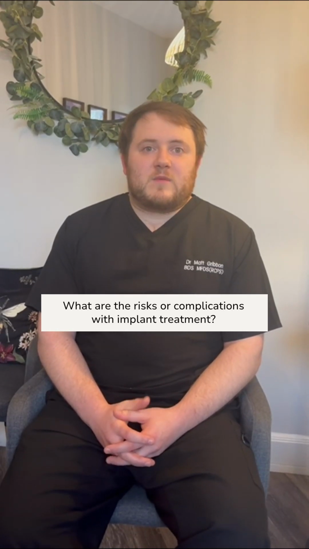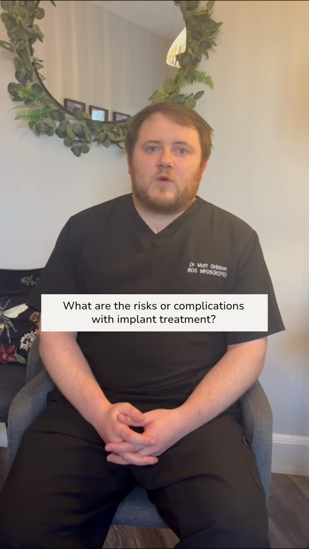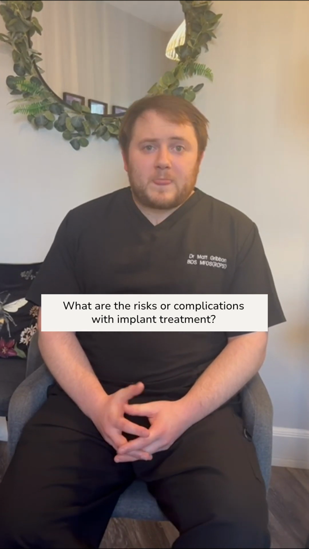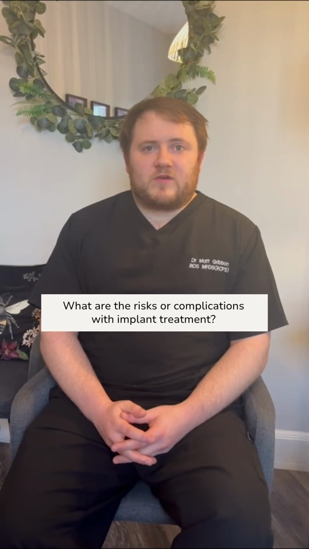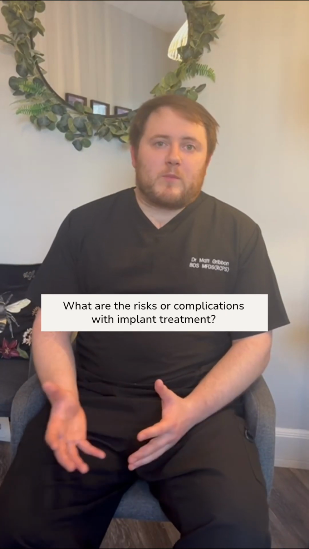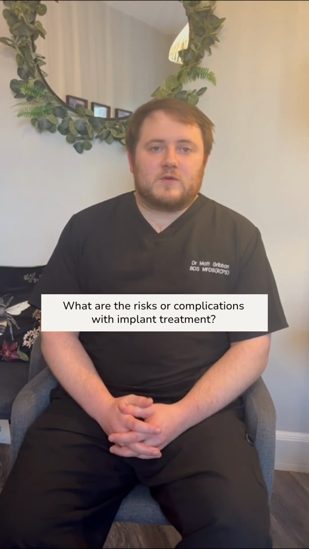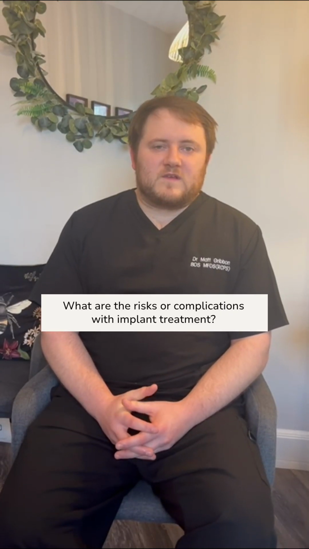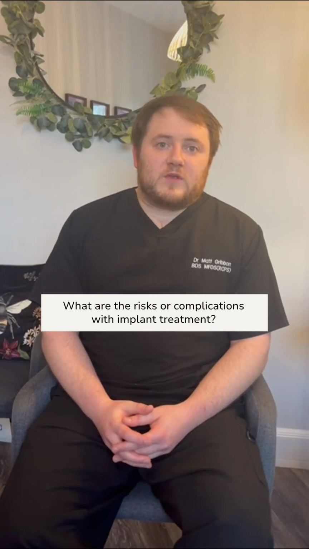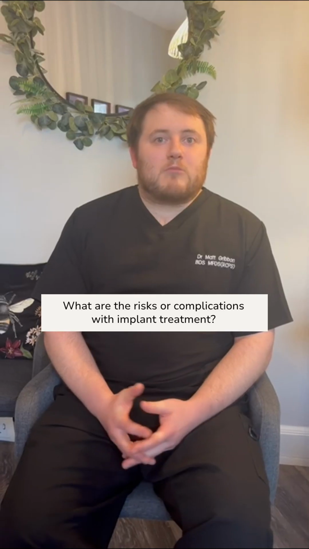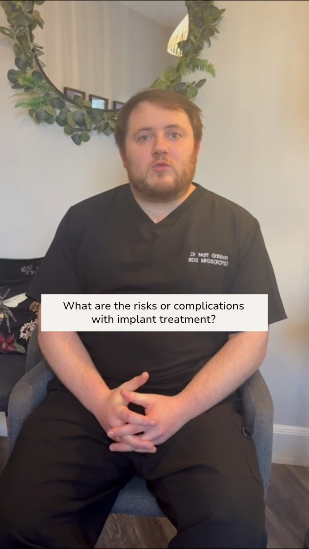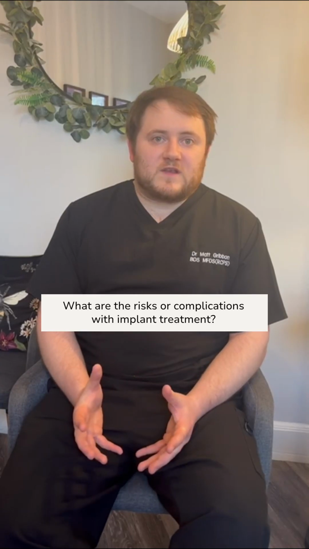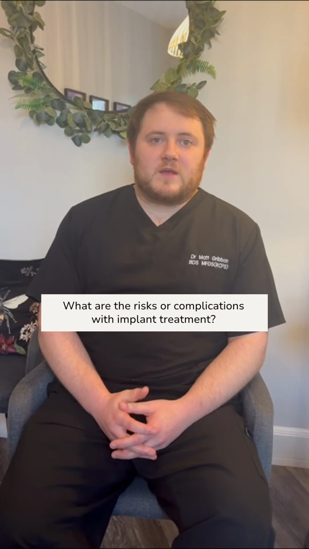That doesn't necessarily mean that they haven't had to have some maintenance work along the way. The main two things are either bits of porcelain or bits of the crown could break. In the vast majority of cases, they can be removed and replaced fairly straightforwardly. There is one major complication with implants, which is periodontitis, which is essentially gum disease around your implant. Now, that can be more difficult to treat than normal gum disease, but that's why it's so important to make sure patients are treated and are stable for gum disease before we start any implant work.